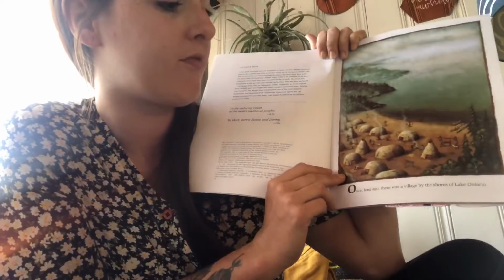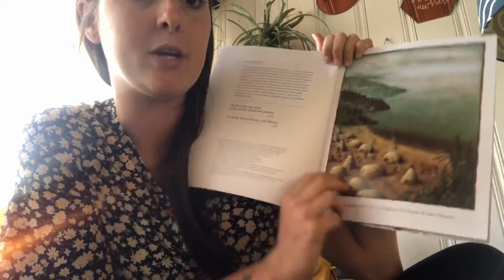Long ago, there was a village by the shores of Lake Ontario.